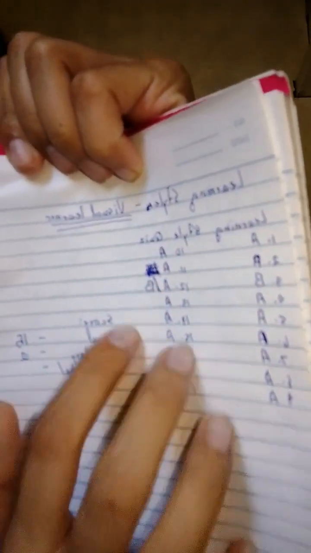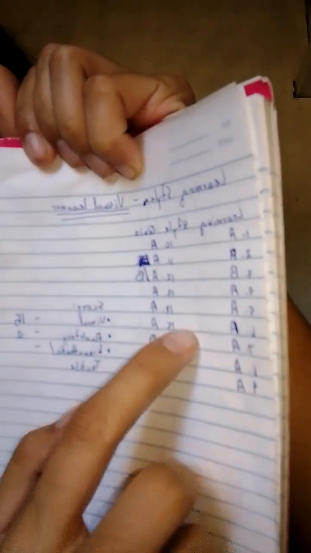So here's my result after taking the quiz. So here's the result and it has a lot of A. There's a few B, but all in all, it has a lot of A. So that indicates that I am a visual learner.